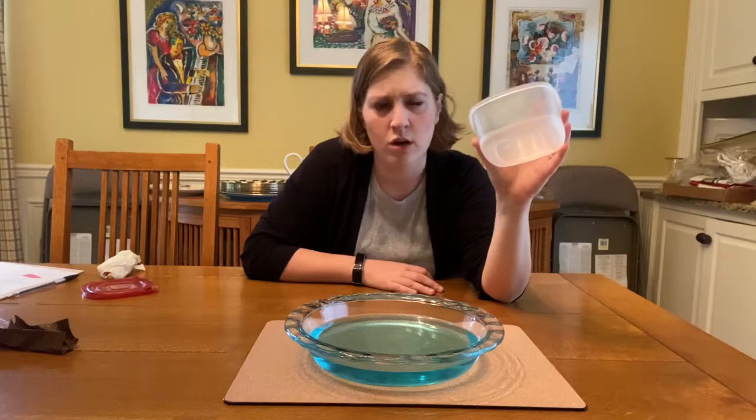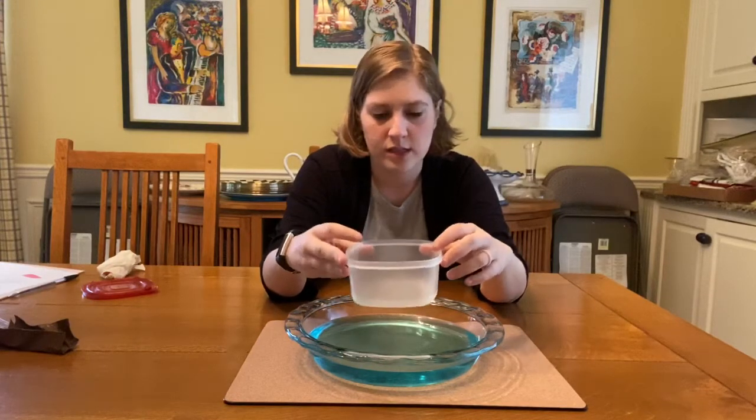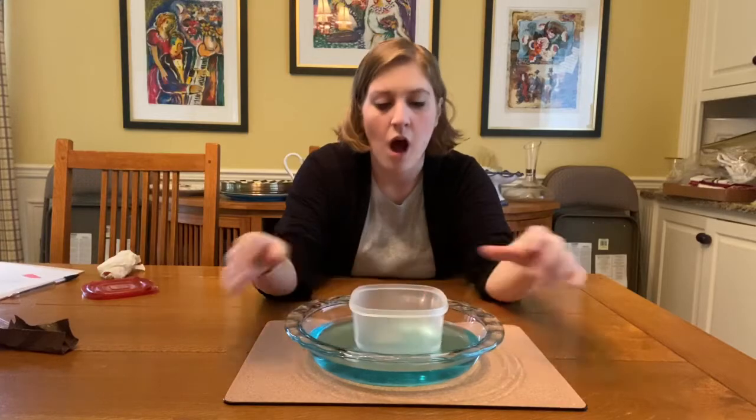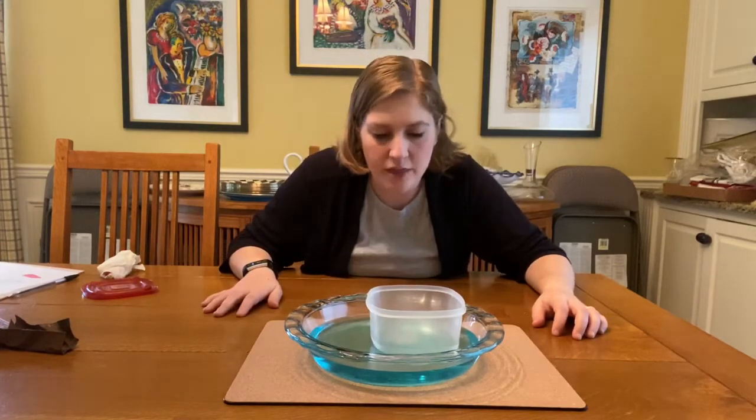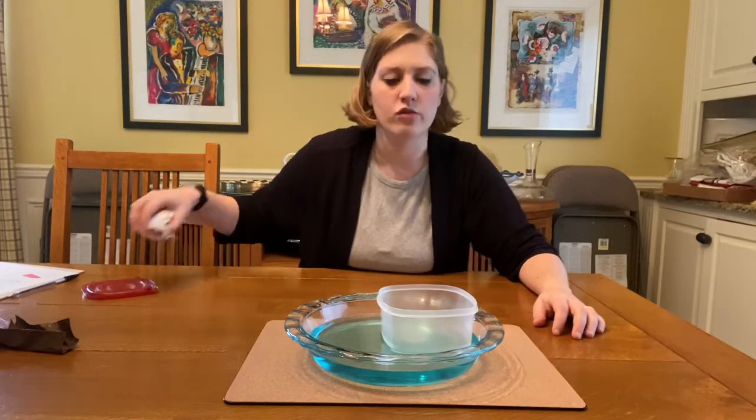Now I have my plastic container. Let's see what happens when I put this on the Nile. Do you think it will float? Or do you think it will sink? Let's find out. 1, 2, 3. Look, it's floating. It's staying on the top of the water. Let's see if it keeps baby Moshe dry.